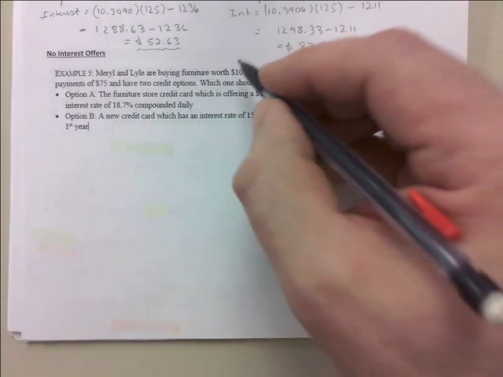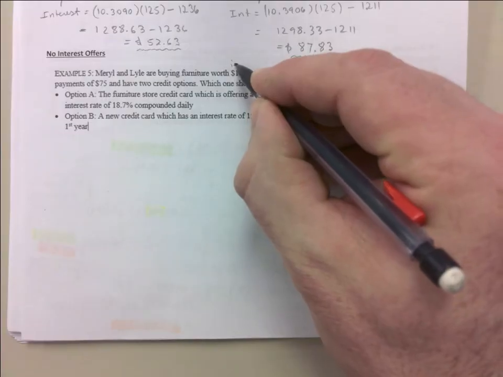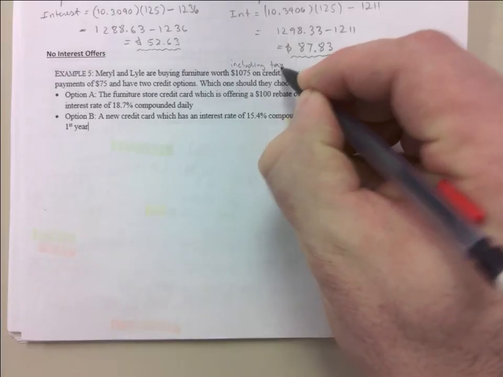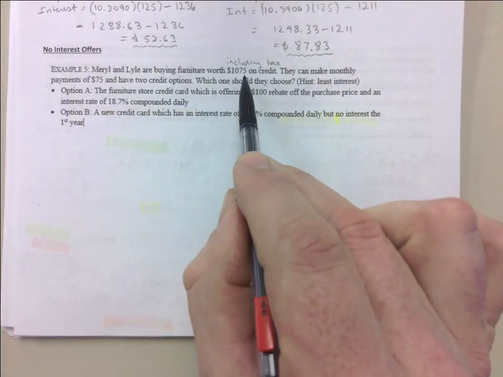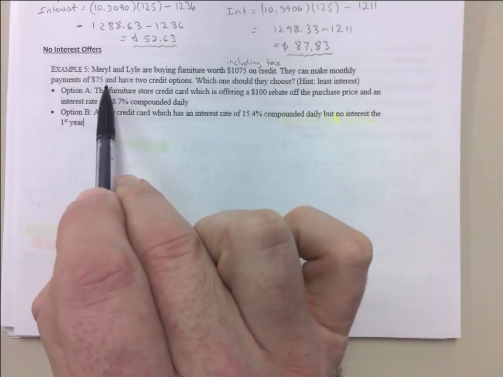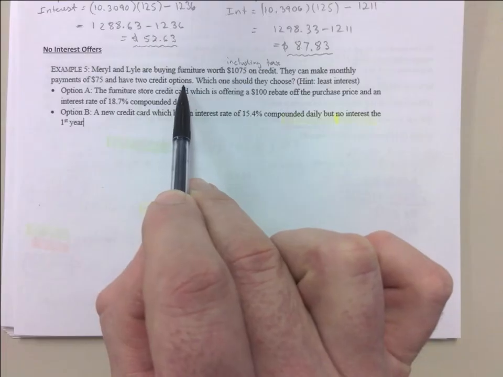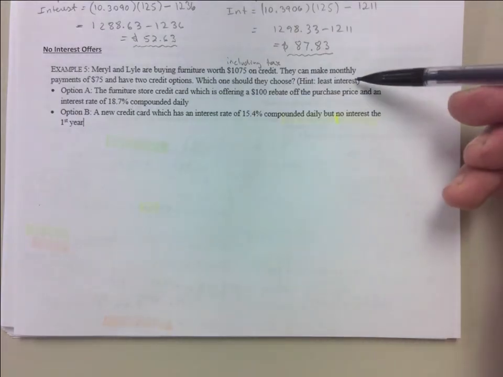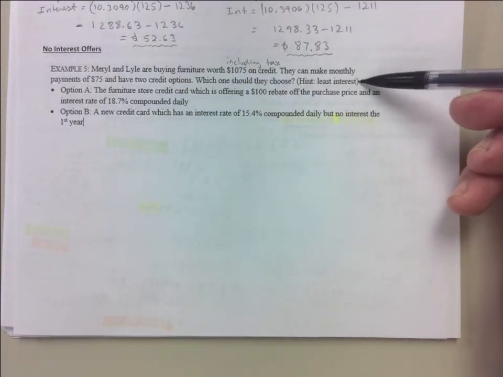Let's make sure this is including taxes. Including tax. So make sure you write that down. They can make monthly payments of $75, and they have 2 credit options. Which one should they choose? Hint, the least amount of interest. That's going to be our best choice.